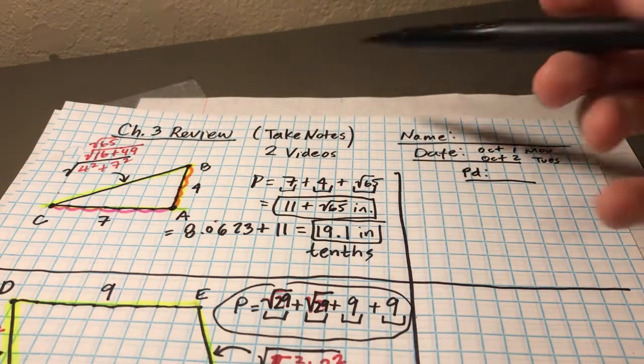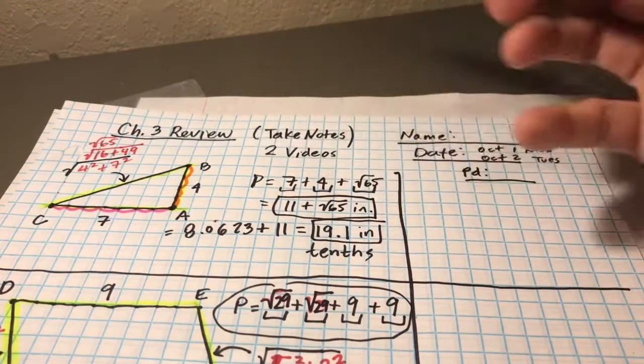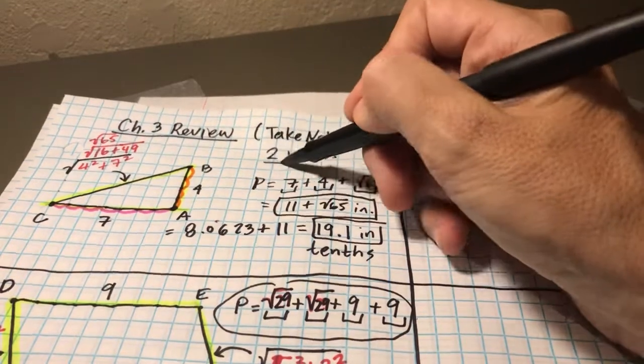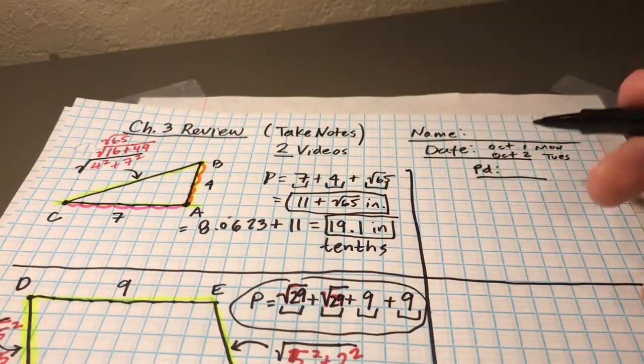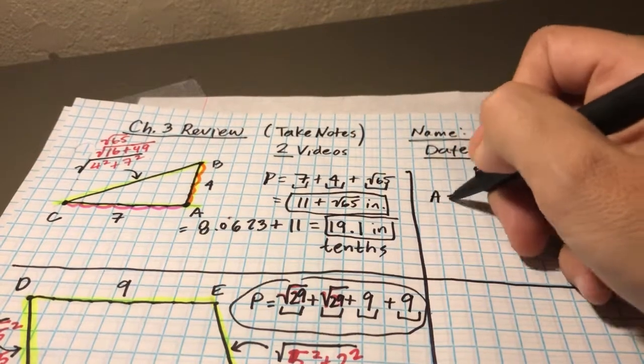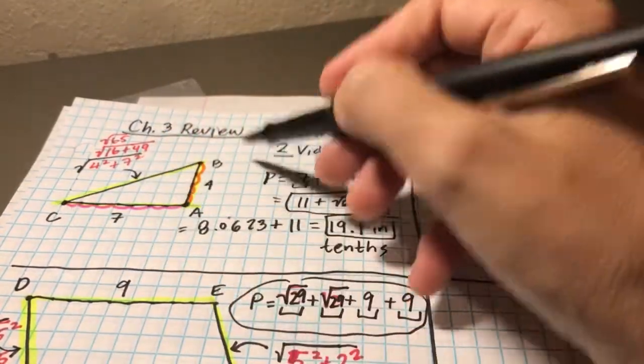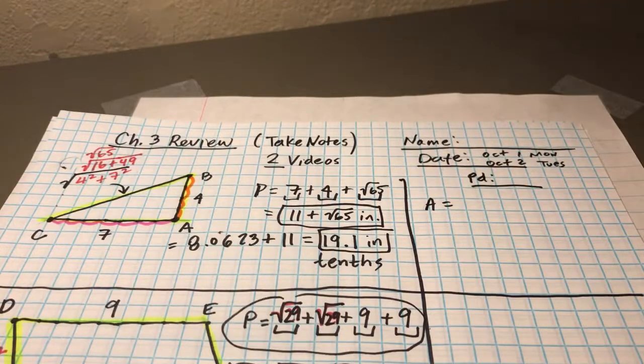Hi, welcome back. We're still working on the Chapter 3 review video where you're taking notes, and we're actually on the second video because now we're going to find the area. So the area requires us to know the formula and then just use the formula.